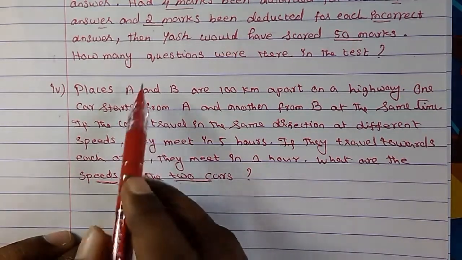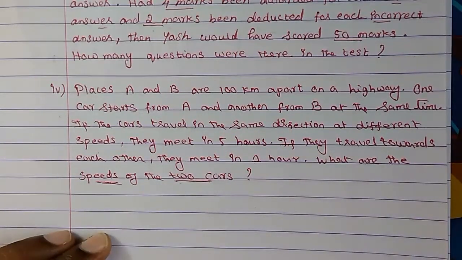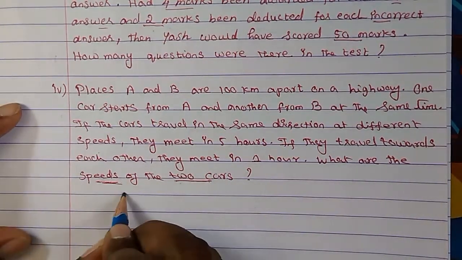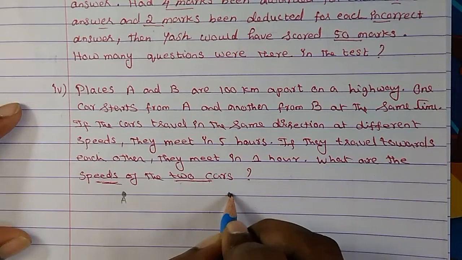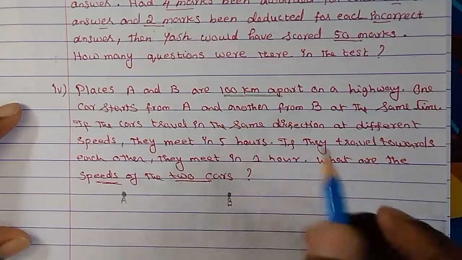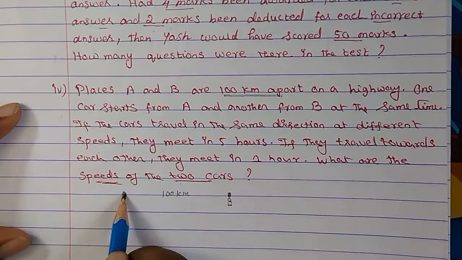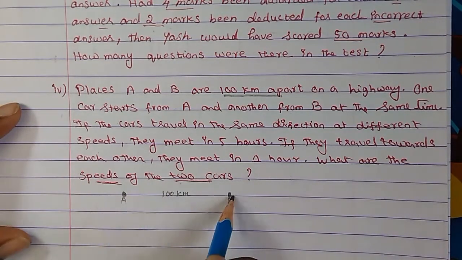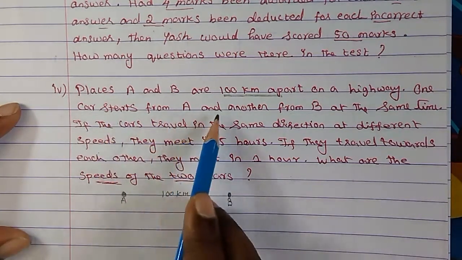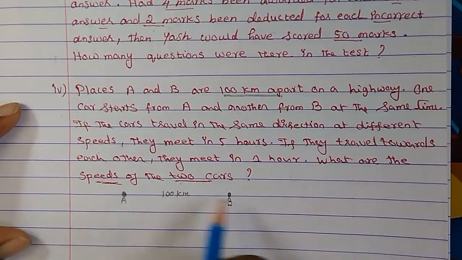So we consider there is a place A and B. So car A and B. Let's see, try to understand. So here is a spot. Car A is here. And then there is a spot. Car B is here. So the distance is 100 km apart. So both the cars are 100 km apart. Between them the distance is 100 km. Now the car starts from A and another from B at the same time. Same time both the cars are starting.